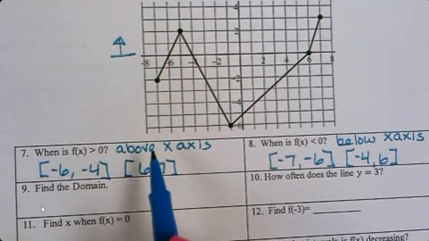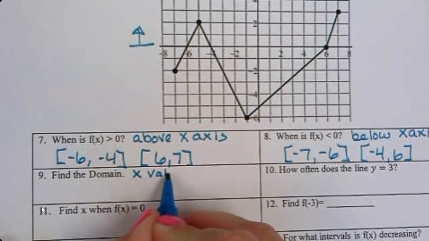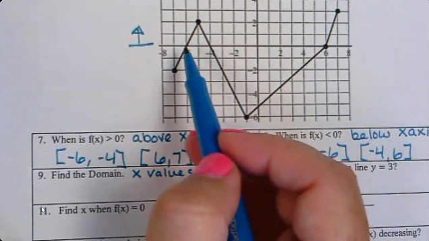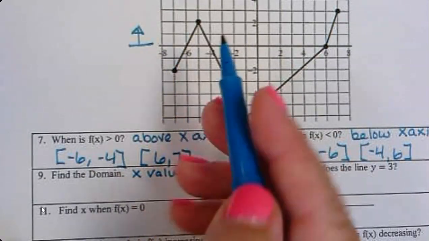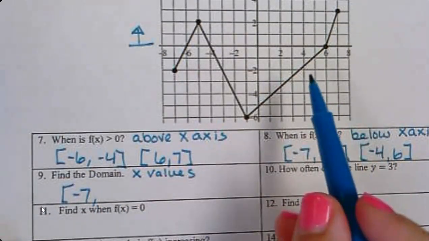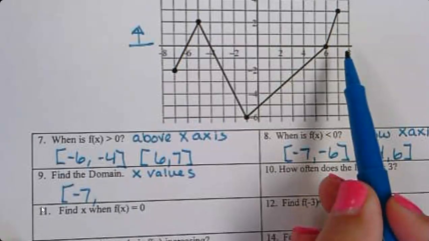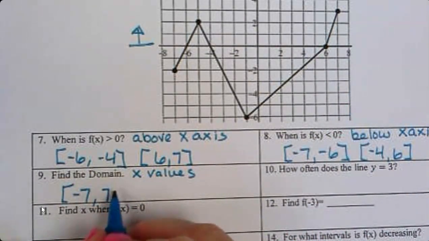Domain. Domain deals with x values. So you ask yourself, how far left do we go? Do we cover all the negative x values? And the answer is no. We stop here at -7. Do we cover all the positive x values? And the answer is yes. Where do we end? Here at 7.